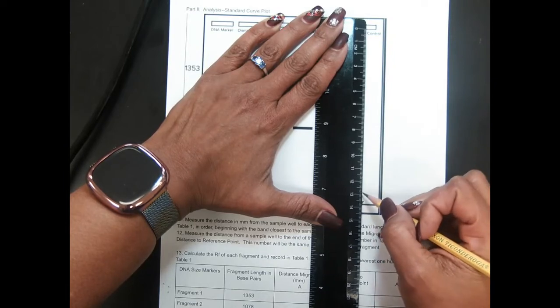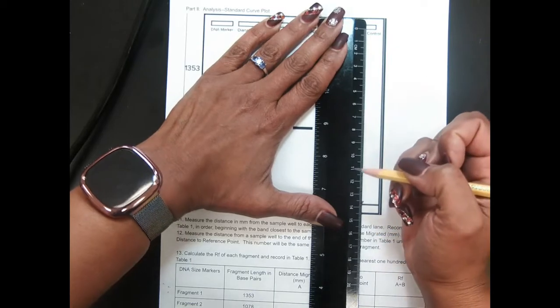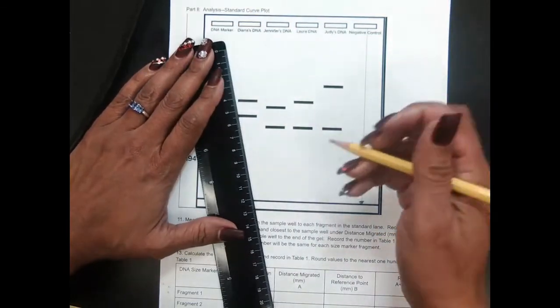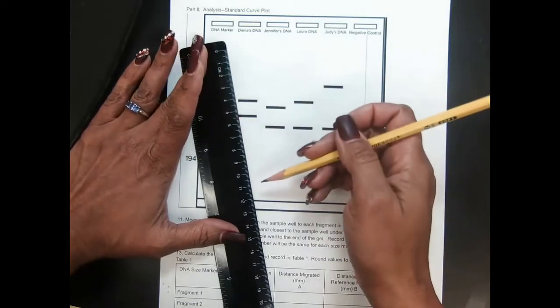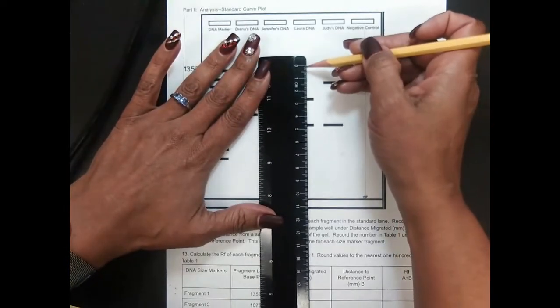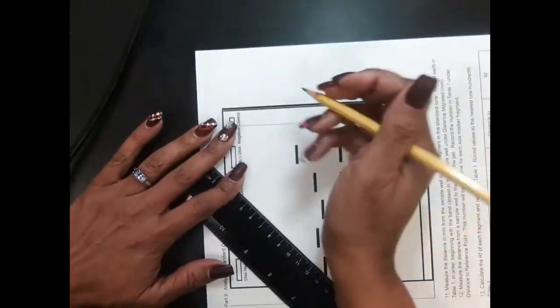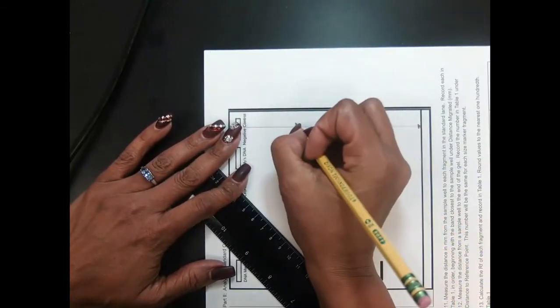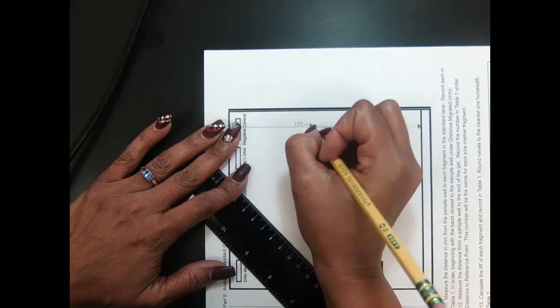So you may have gotten 13.8 centimeters. Remember, when we're converting metric units, just simply move the decimal. In this case, I'm going from centimeters to millimeters. I multiply it by 10 since there are 10 millimeters in each centimeter. So what I measured there is 138, and I'll put this along the side, 138 millimeters.